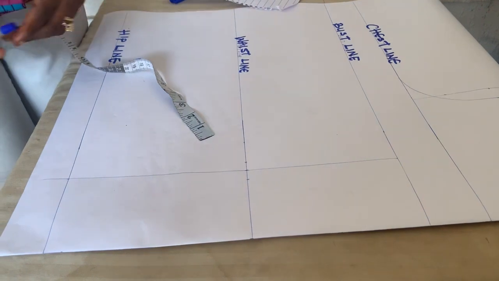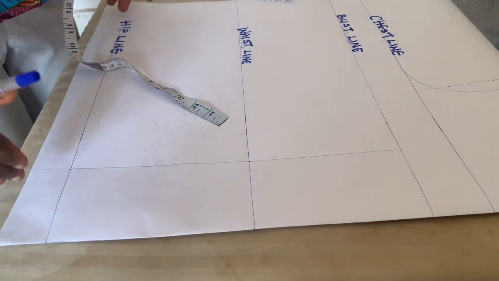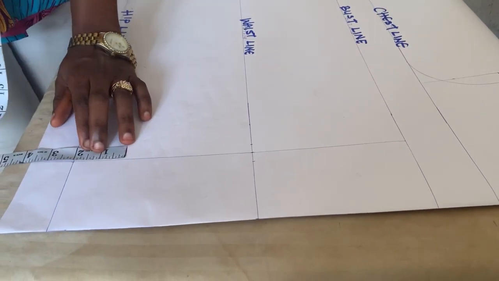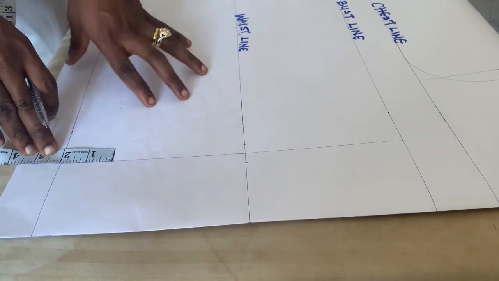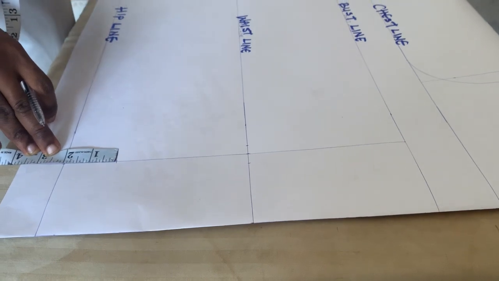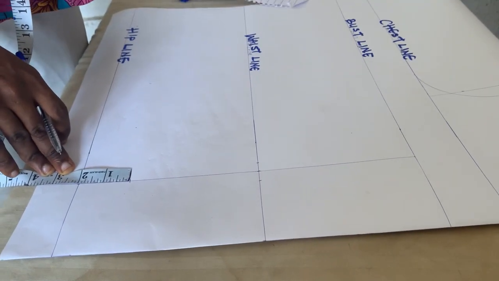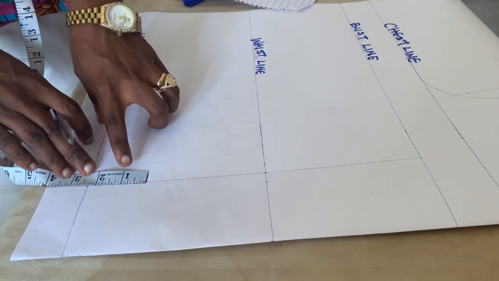Our dart mustn't get to our hip, so we're going to be coming up by about 2 inches, the regular measurement. But for a taller person, for someone who has a much taller height, you can go up by 3 inches.